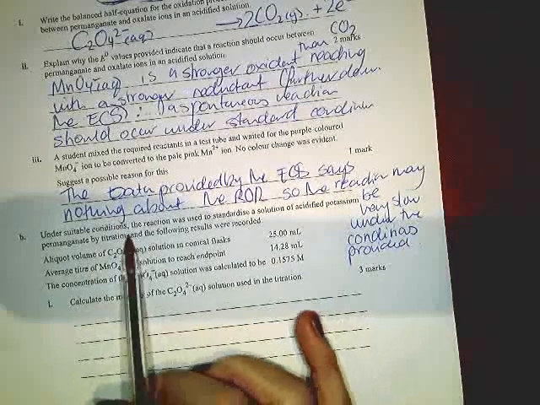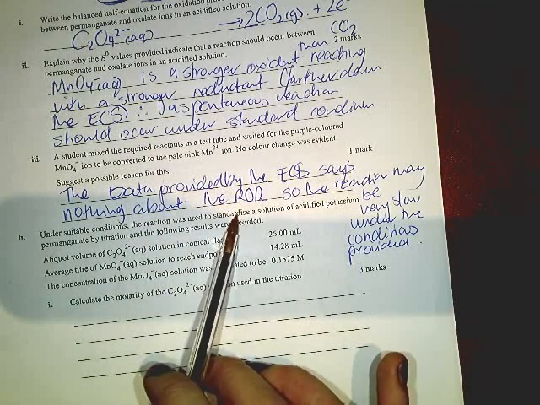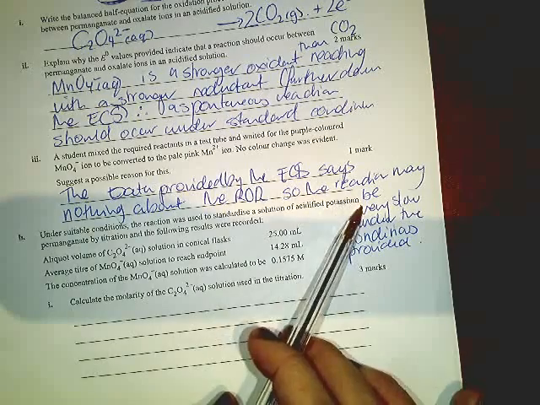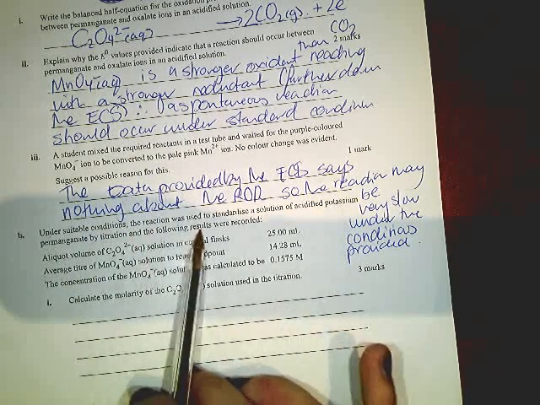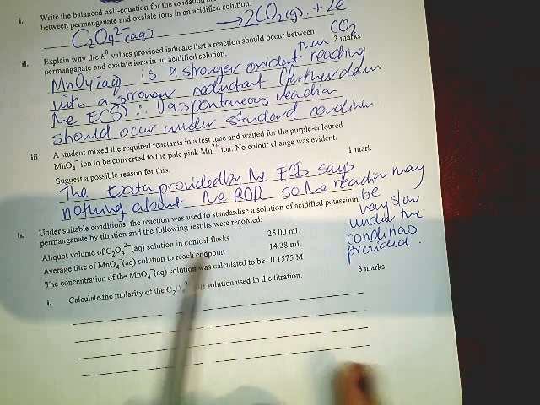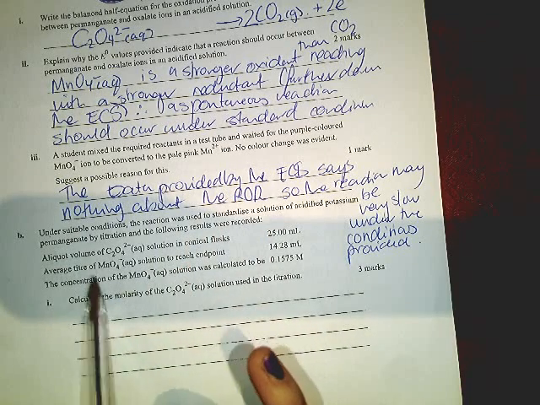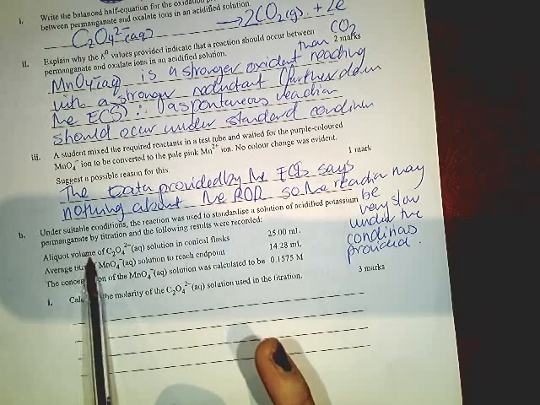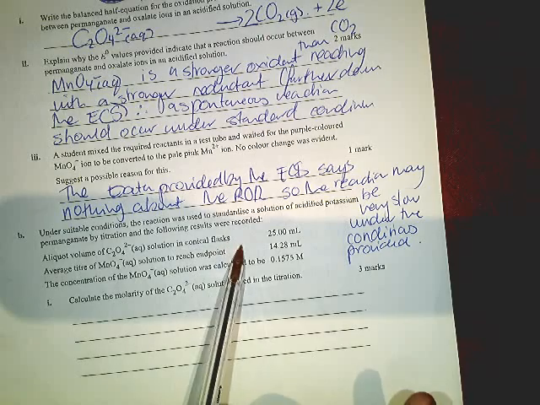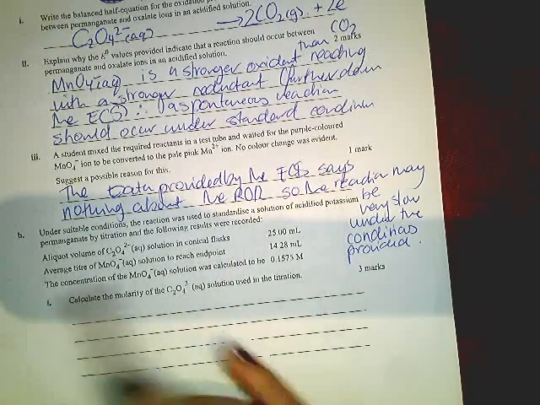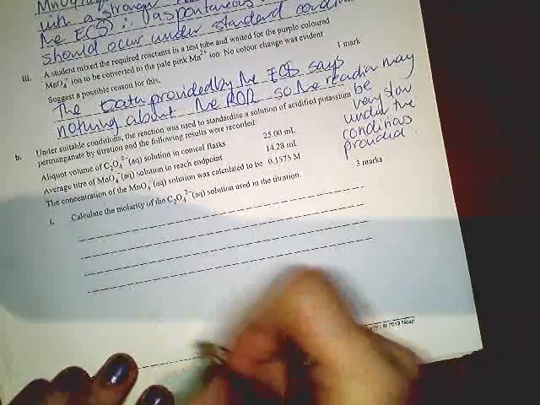Okay, under suitable conditions, the reaction was used to standardize a solution of acidified potassium permanganate in a titration. So we've got a redox titration. Okay, so an aliquot used in the conical flask. We can just draw a quick sketch.